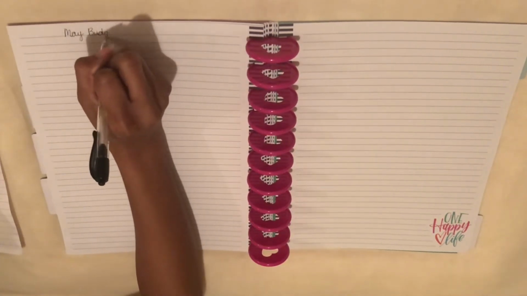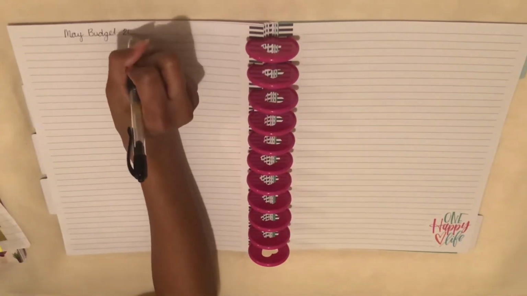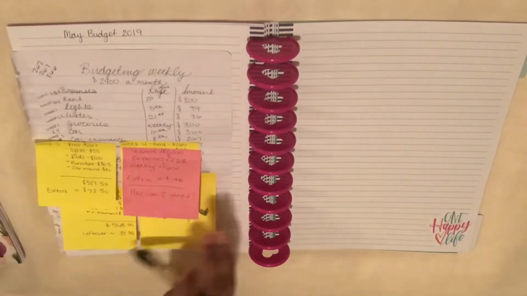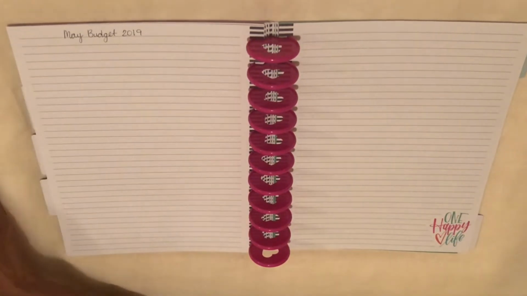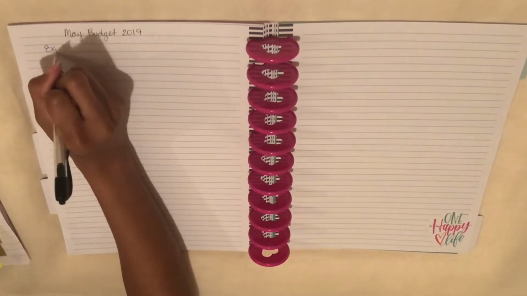In today's video, we will be doing our May budget, but in a weekly and grid form. And as you can see, I have my sticky notes on the side because I am recording with my phone today and I won't have my calculator at all.